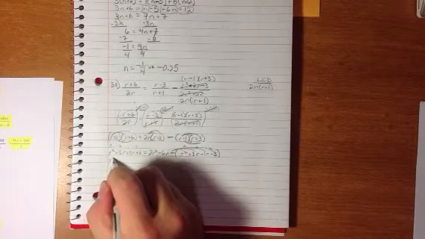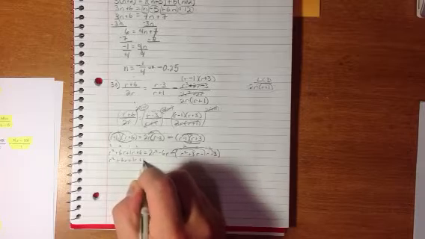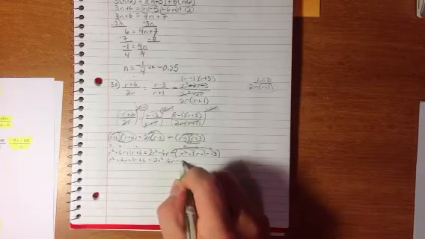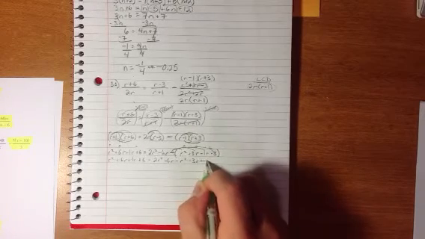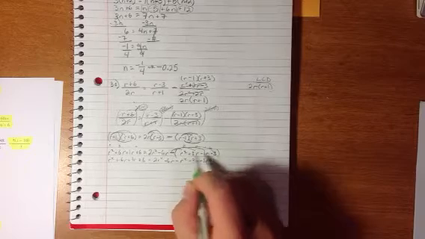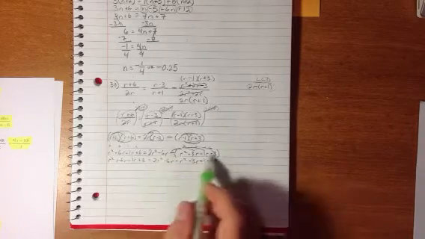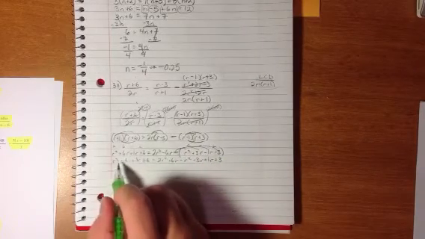So I'm going to have r squared plus 6r plus 1r plus 6 equals 2r squared minus 6r minus r squared minus 3r plus 1r plus 3. And if you wanted to combine like terms there before you did that, you could have. I'm going to go ahead and combine my like terms on the same side of the equal sign.